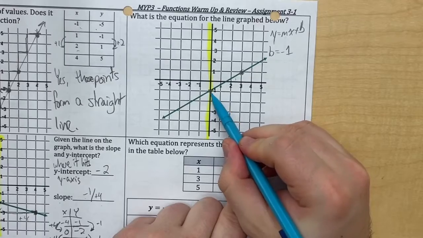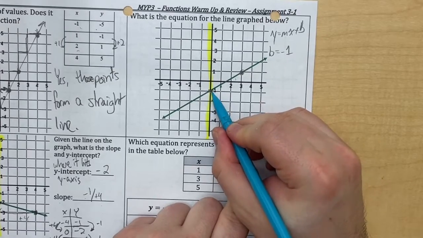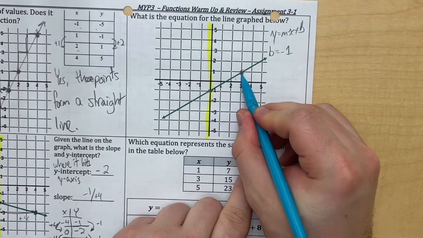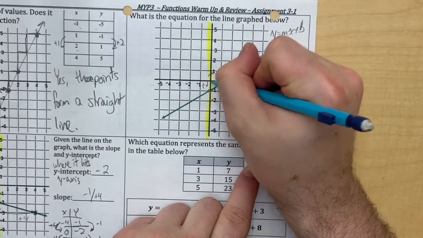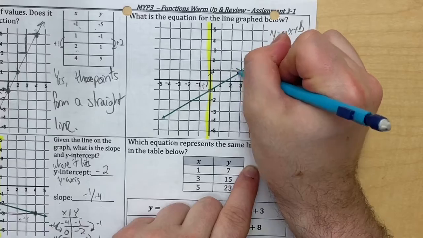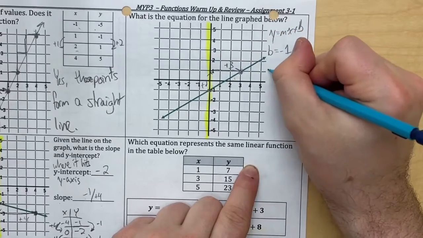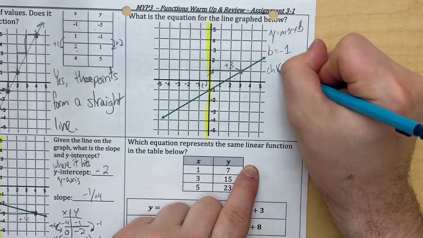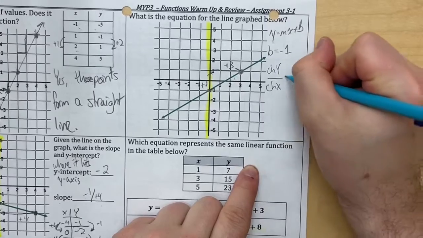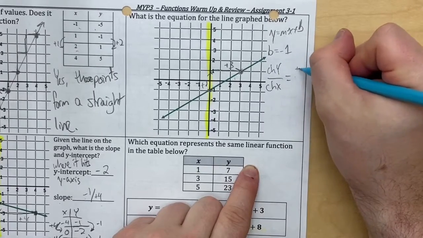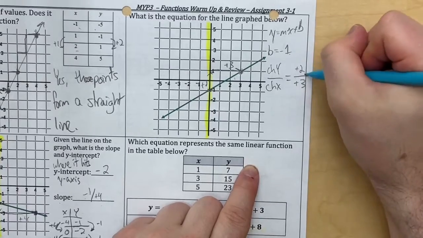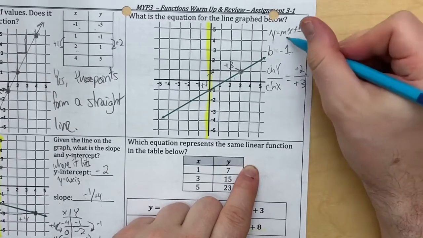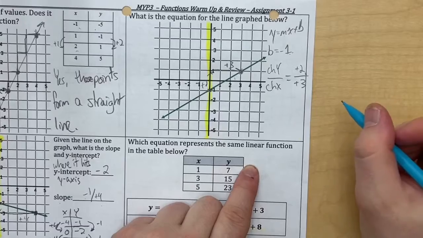So we can say, hey, how do I get from our y-intercept to this point, 3, 1? Well, I'd have to go up 2, so plus 2, and then in the x, I go plus 3. So we'd say our change in y over our change in x is going to be our slope. So our change in y is plus 2, our change in x is plus 3. So again, use these two sets of values to write our equation.